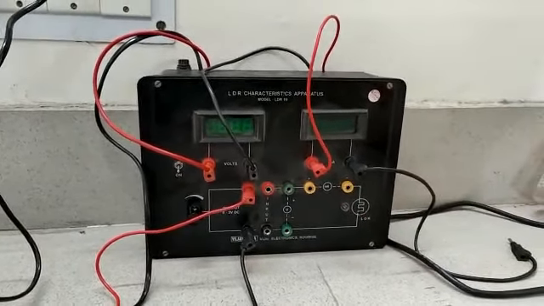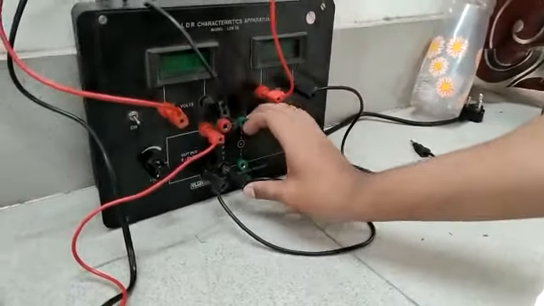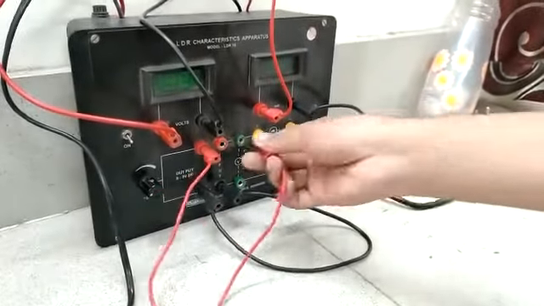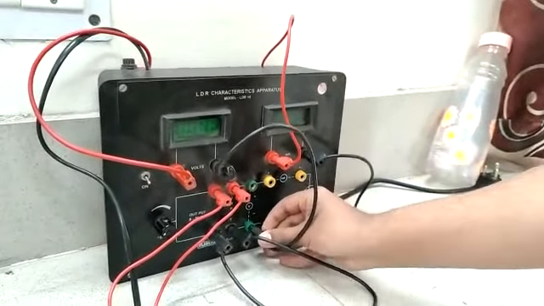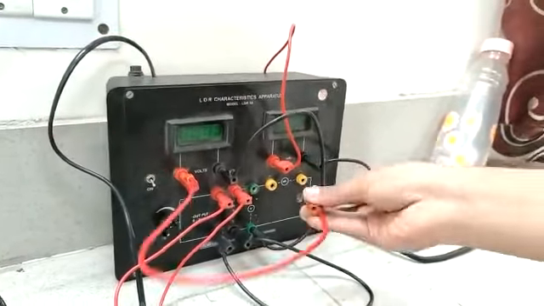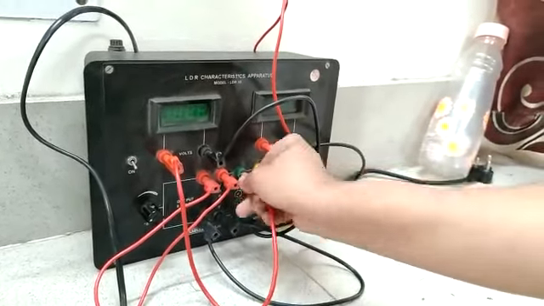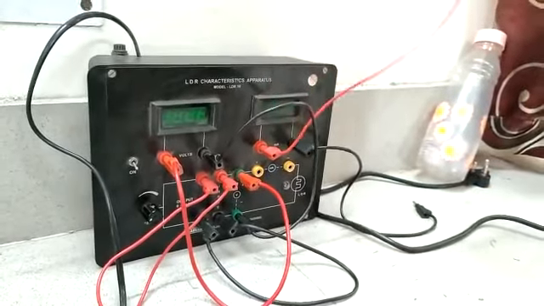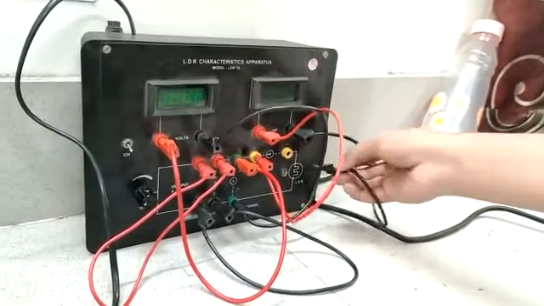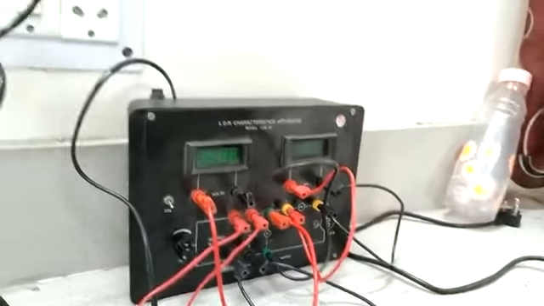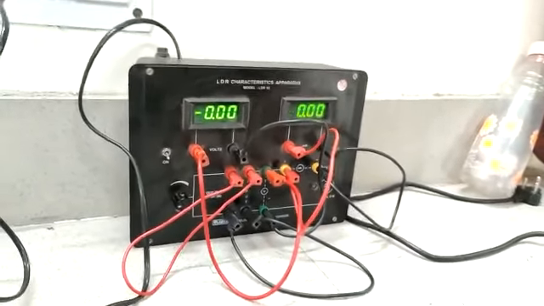So first we will make some simple connections. We will connect the source to the LDR circuit. We will connect the voltmeter to the parallel connection given for the voltmeter in the module, and we will connect the ammeter in series. So now our system is ready for measurements.